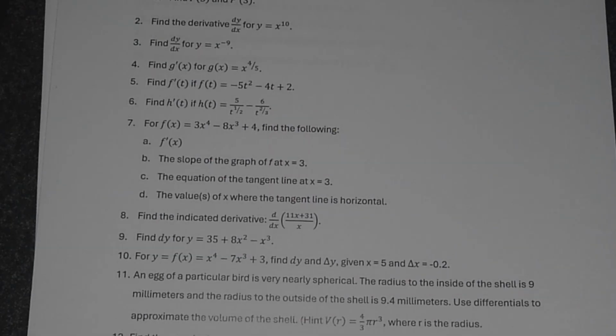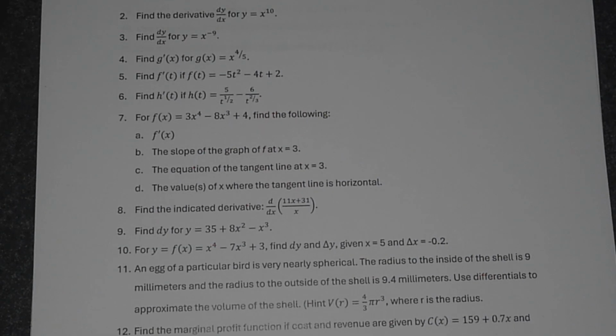All right, number 7. There are 4 parts to this. In this case here, we're going to find the following for f of x equals 3x to the 4th minus 8x cubed plus 4. First of all, we need f prime of x, and then we need the slope of the graph of the function at x equals 3, and then find the equation of the tangent line at x equals 3, and then find the value of x where the tangent line is horizontal.